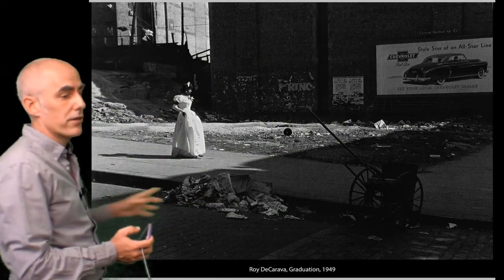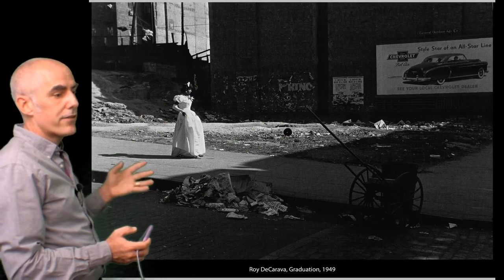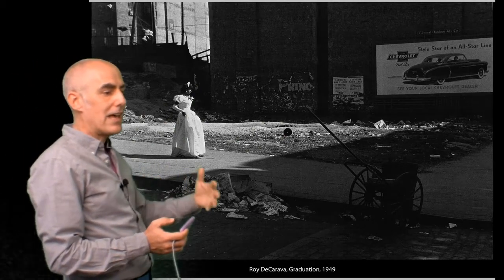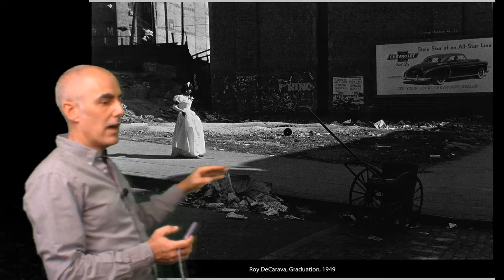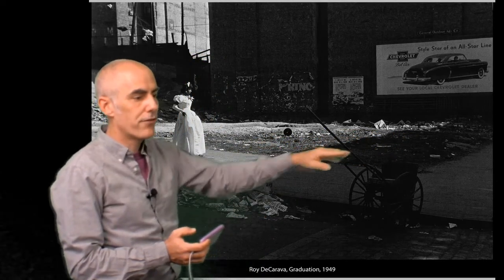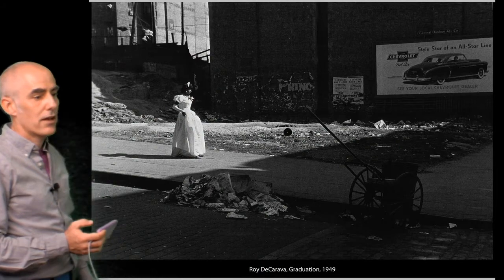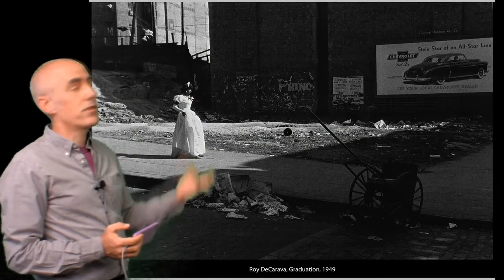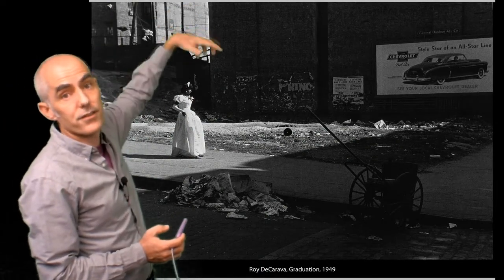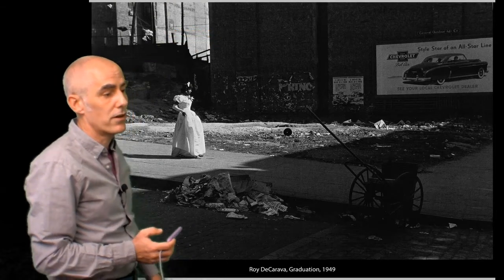The rest of it's just darkness all around her. And so she seems to be standing at this edge, at this border, looking out at this almost cliff that's petering off into nothing. So there's a sense of isolation. There's a sense of this ominousness of this thing hanging down over the top of her.